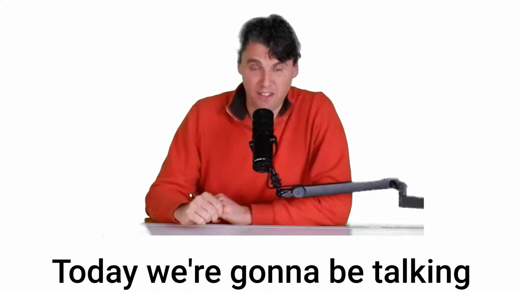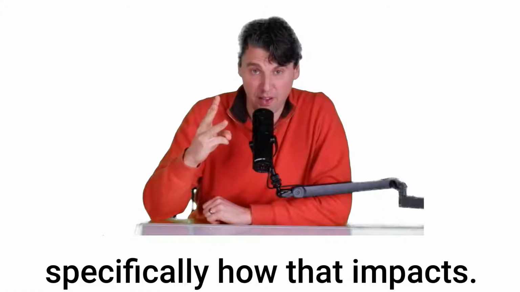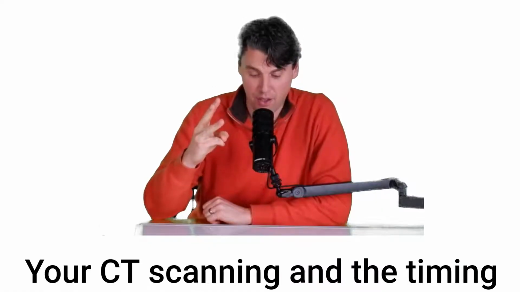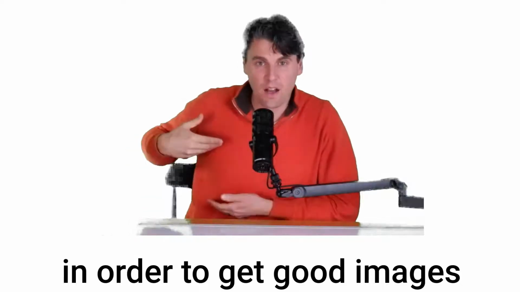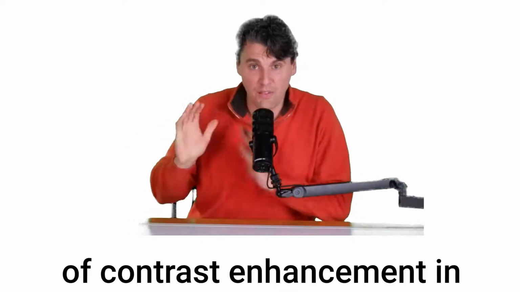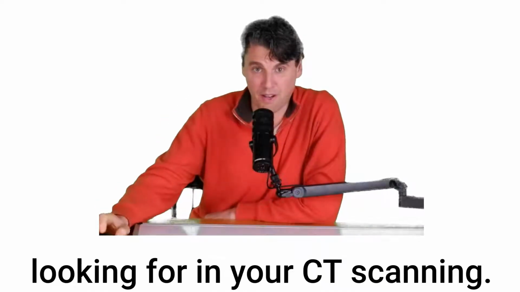All right, Red Nation, today we're going to be talking about contrast media and specifically how that impacts your CT scanning and the timing in order to get good images of contrast enhancement in the given organs that you're looking for in your CT scanning.